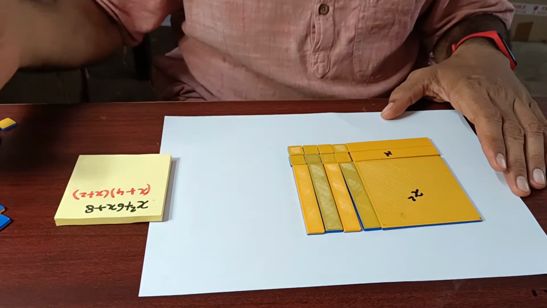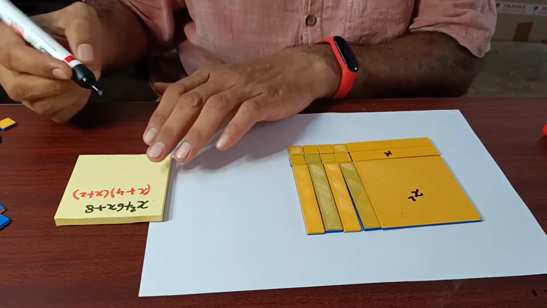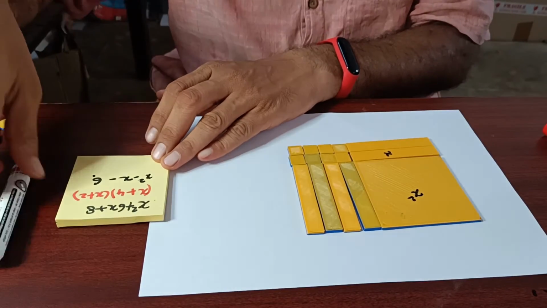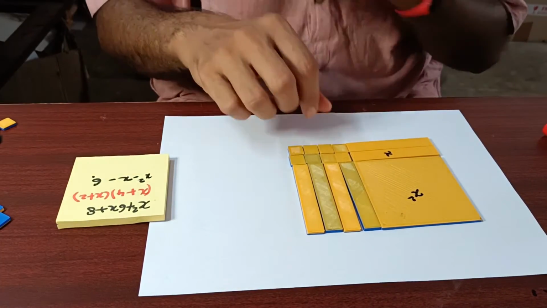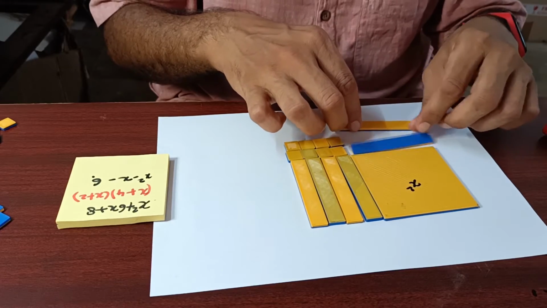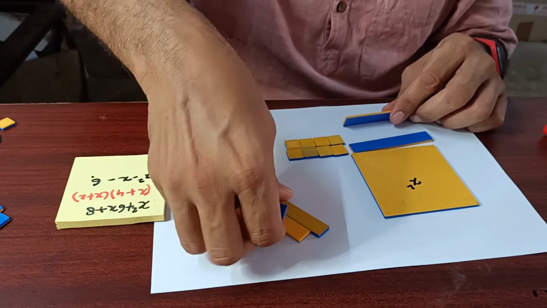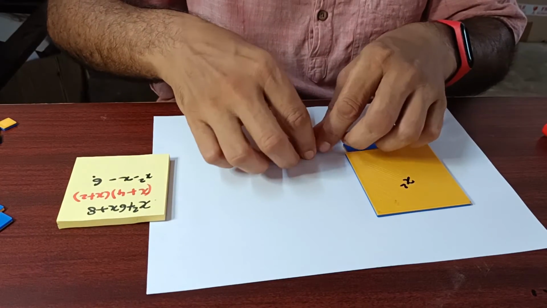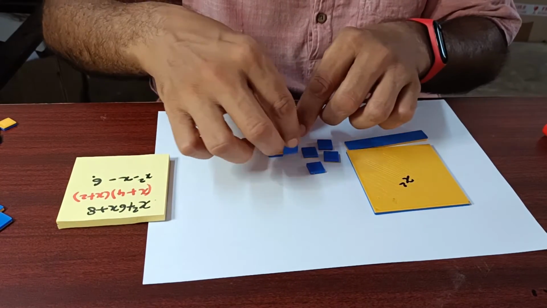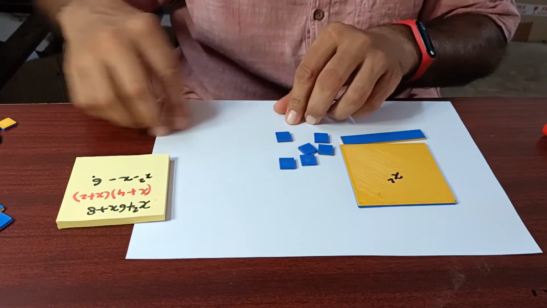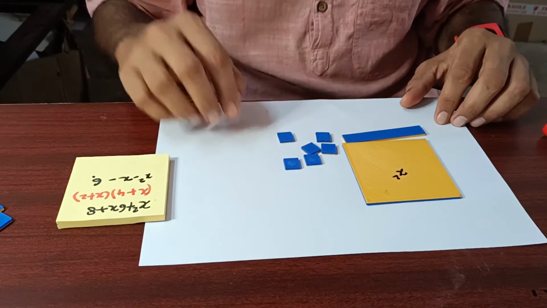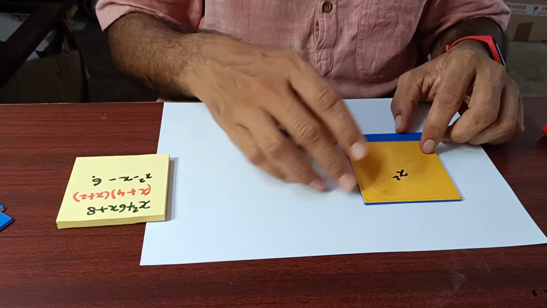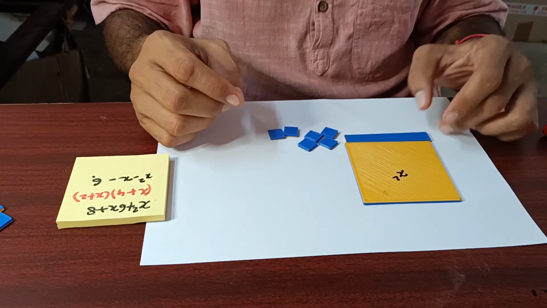So let's look at another question. In this case, let's look at x square minus x minus 6. Okay, so that's x square. I just need 1 minus x. I don't have any of these. And then I have 6 negatives. Okay, so the question is now how do I arrange this in a rectangle? This doesn't look very straightforward.